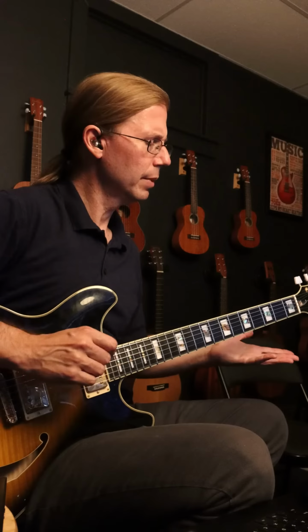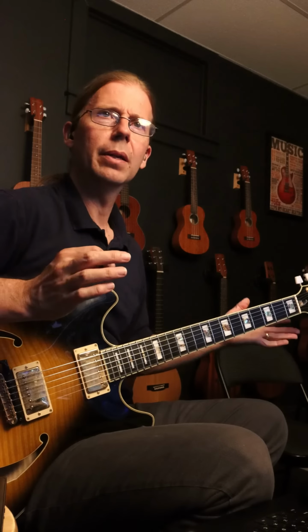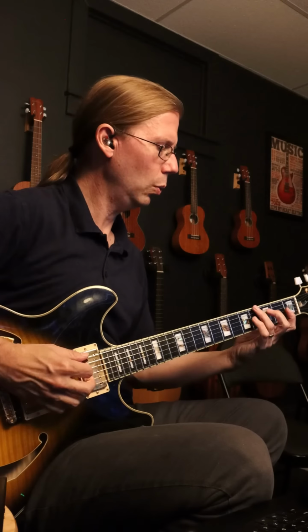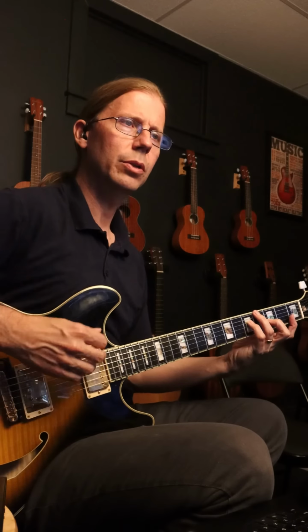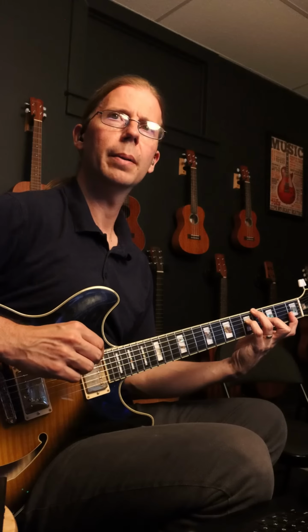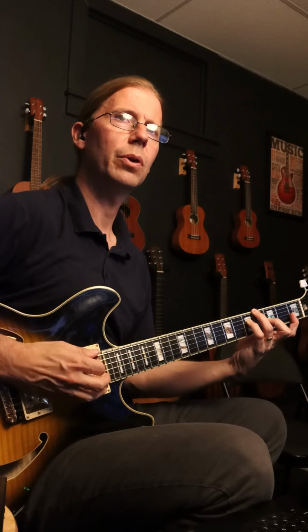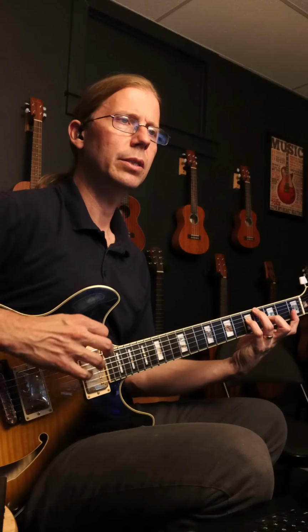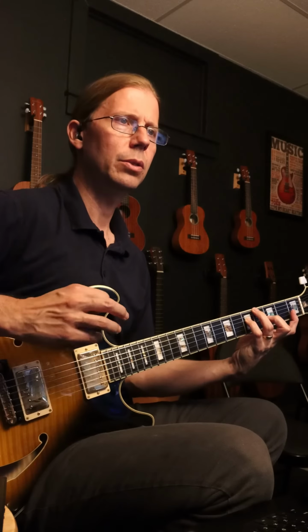Okay, so let's talk about this chord that I use. I use this A flat major 9. And one thing you really want to be able to do, if you aren't doing this already, is to identify the chord tones by their role in the chord.